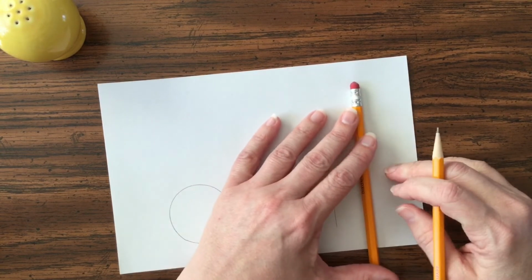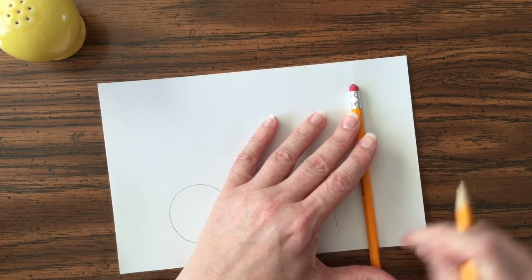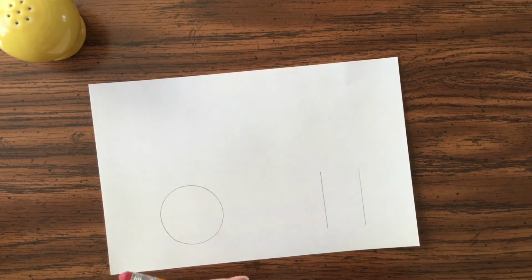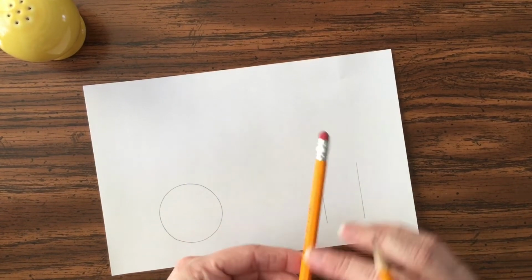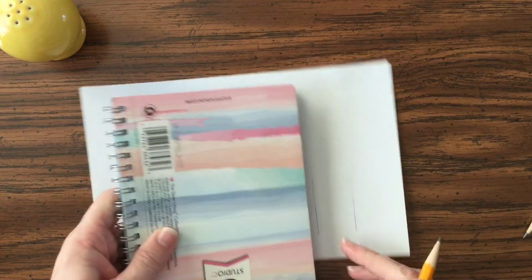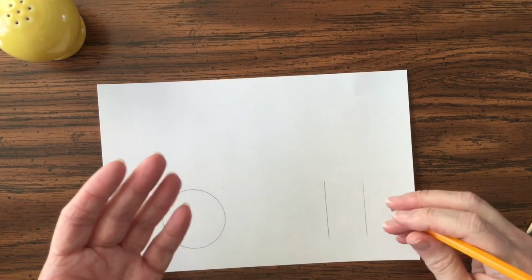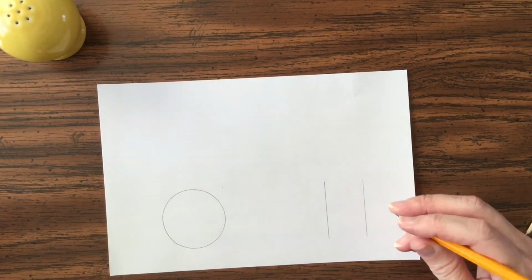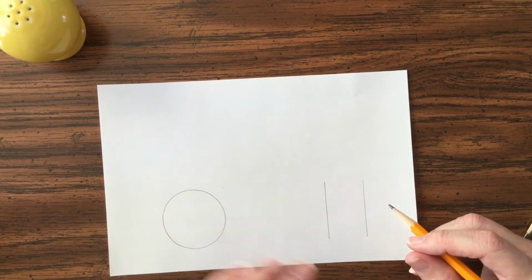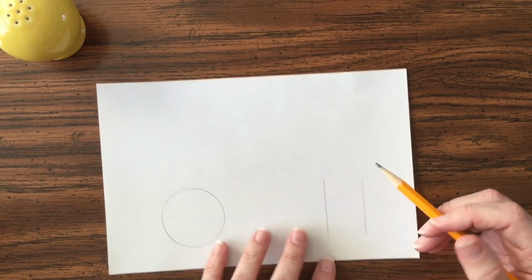Now you'll notice I'm using the side of a pencil. I want my lines to be nice and straight. I didn't have a ruler with me today, so I just happened to use another pencil because it has nice straight edges. You can also use something like the side of a notebook to help you get straight edges, maybe the side of a crayon box. It could be lots of different things. If you are lucky and you have a ruler at your house where you're drawing this, go ahead and use that. There's nothing wrong with using that as your tool.